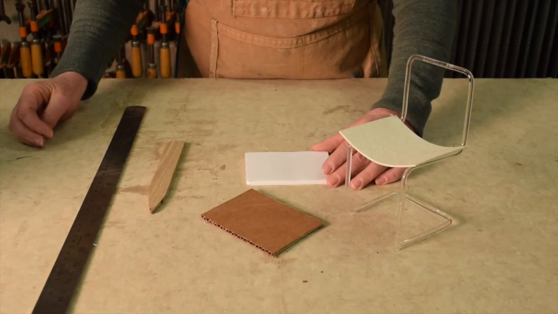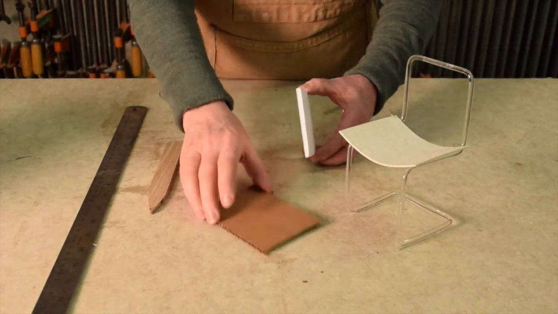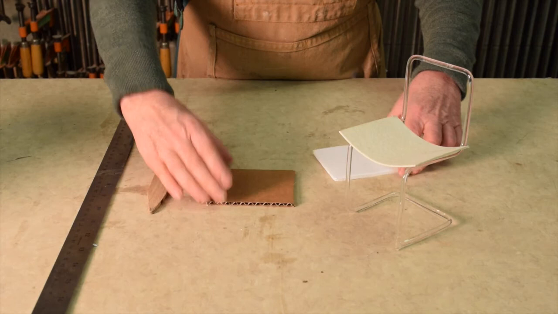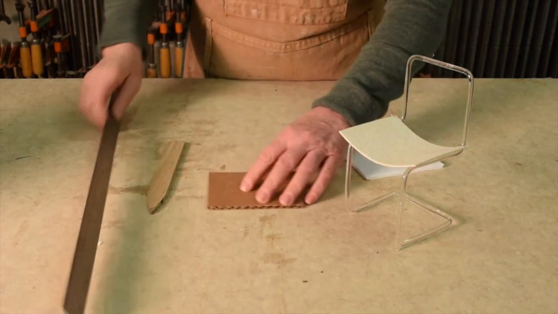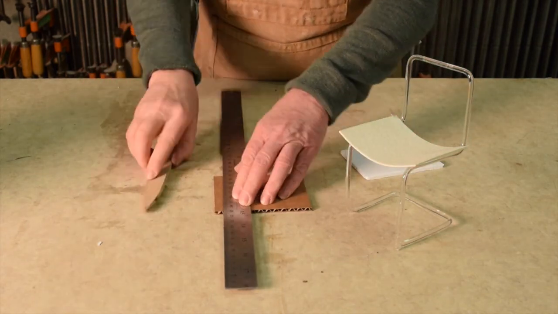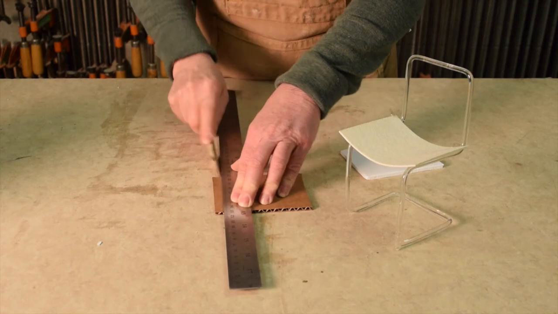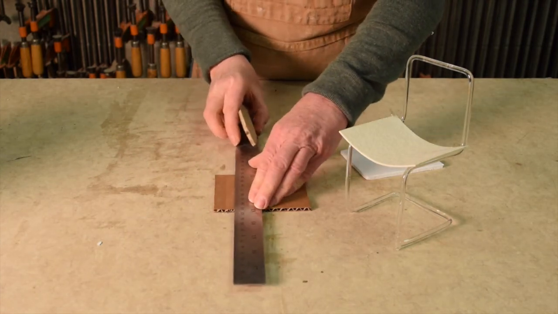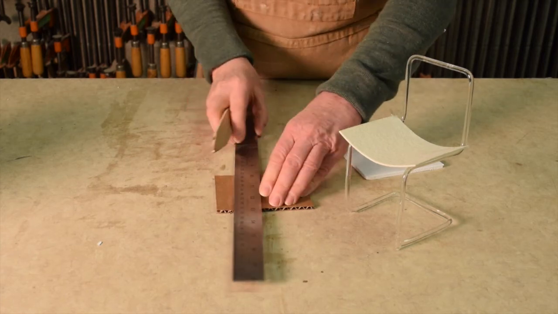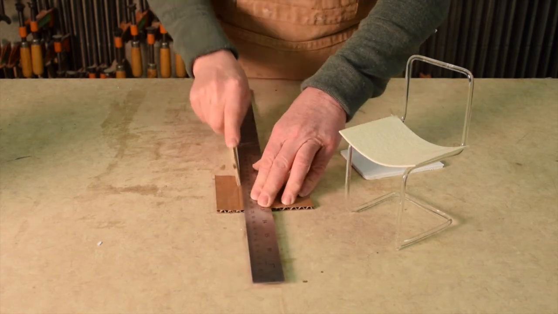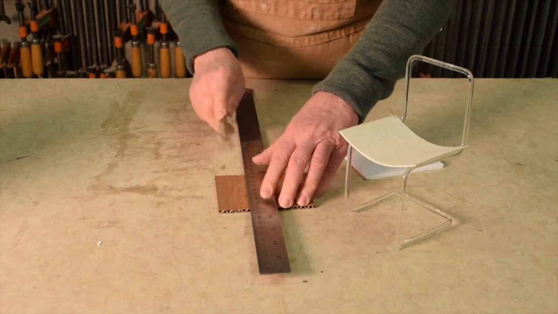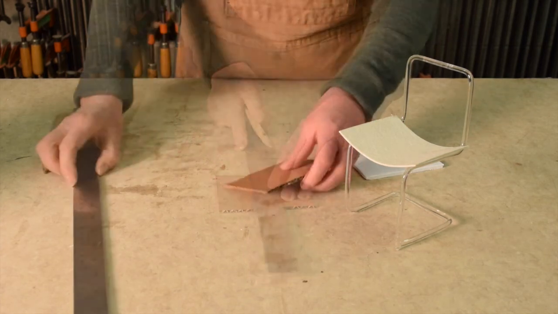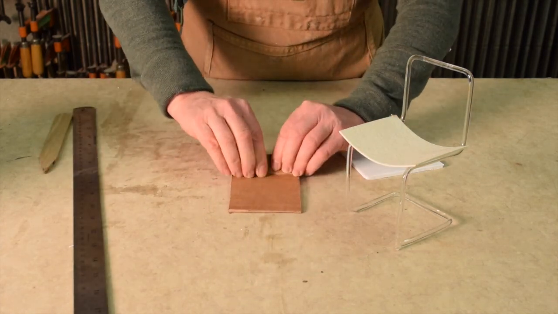Now we'll look at creating those curved shapes in foam core and cardboard. With the cardboard, we're going to use a thin blunt tool. I've got a piece of wood, but you could use a popsicle stick. And I'm going to depress the cardboard in a series of parallel lines that are closely spaced together, parallel to the flutes of the cardboard, which is the natural way cardboard wants to bend.